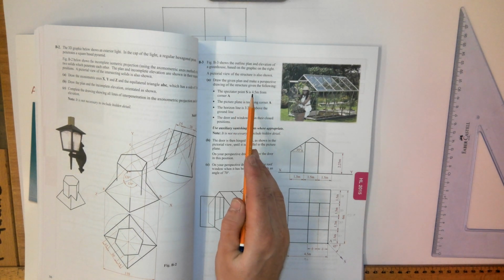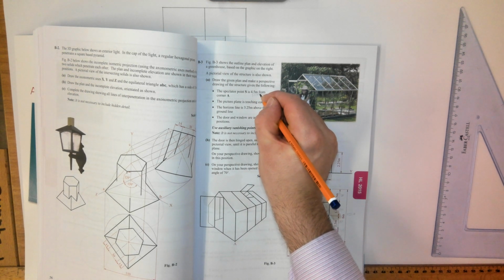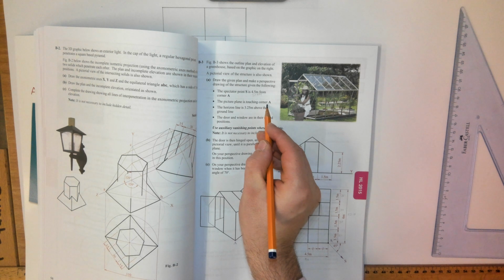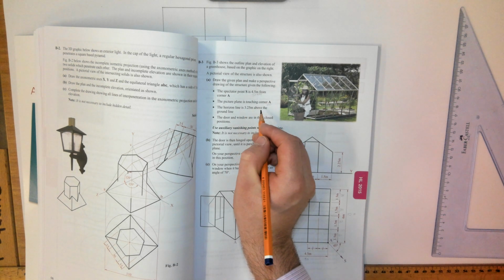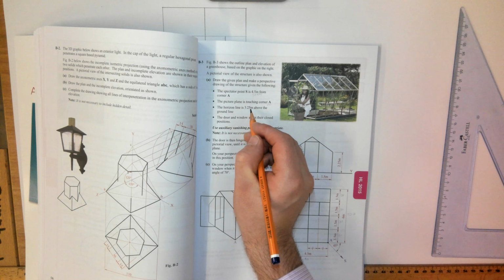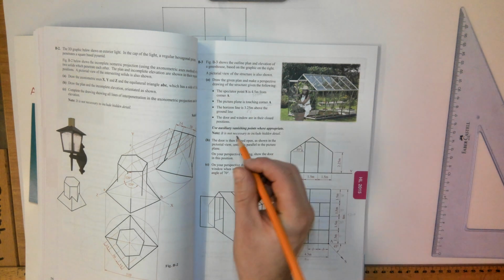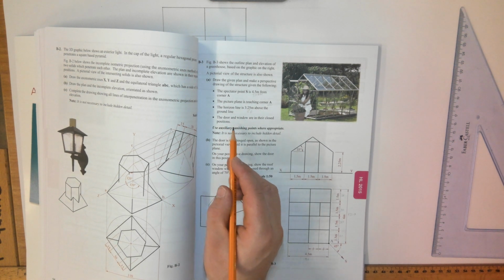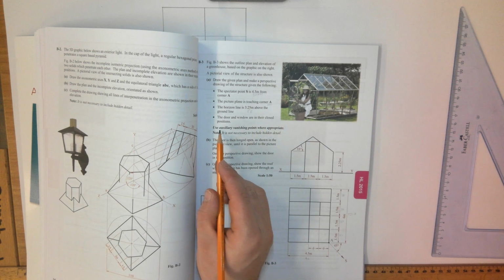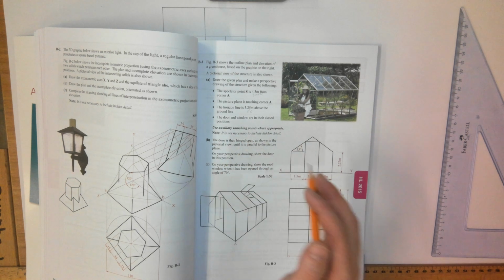Right, so we have to set up the following information. The spectator is 4.5 meters from corner A, so 90 millimeters. The picture plane is touching corner A. The horizon line is 3.25 meters above the ground line, so I believe that's 65 millimeters. I'll apply it to the scale in the window. And the door and window are in their closed positions to start with. Use auxiliary vanishing points where appropriate for sloping lines, and it is not necessary to include hidden detail.